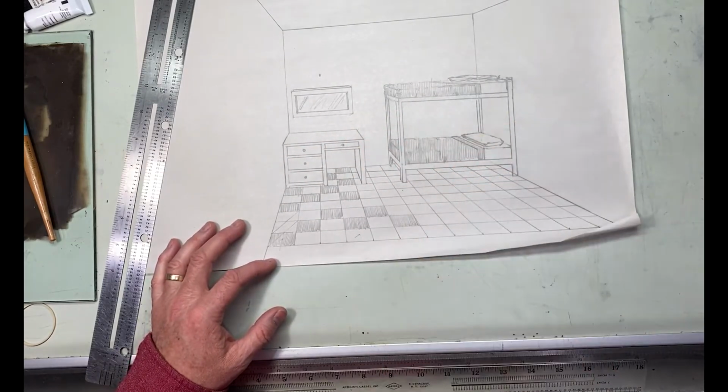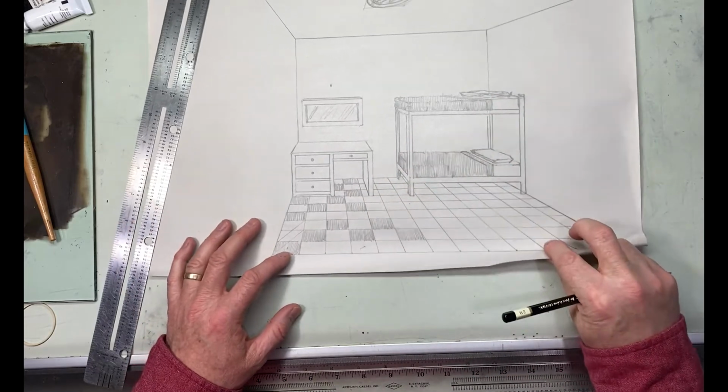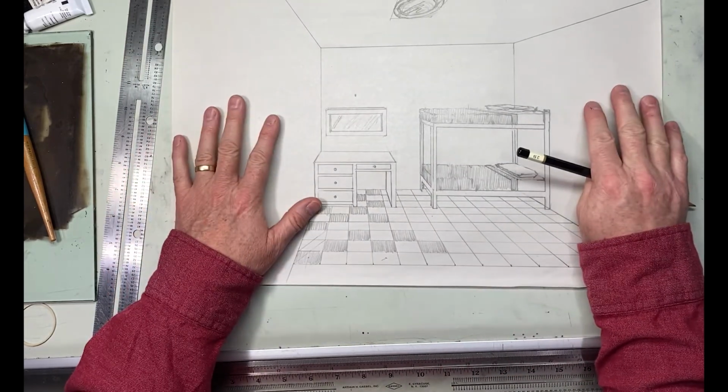You probably saw that as soon as I did it, but regardless. Okay, so one point perspective, interior.